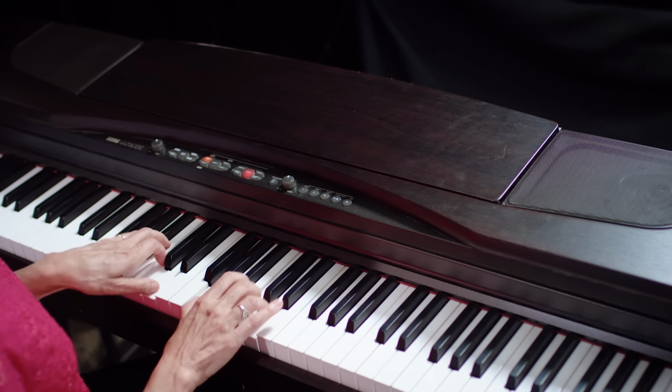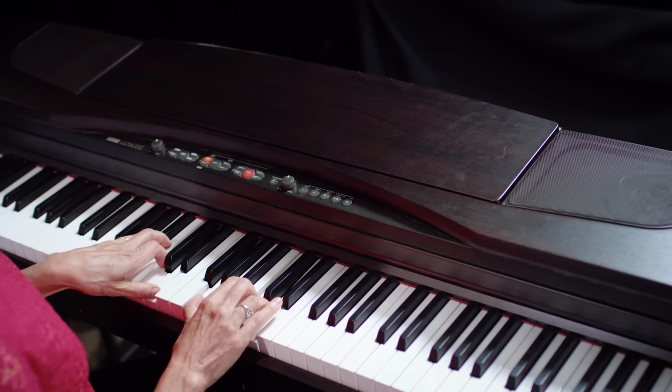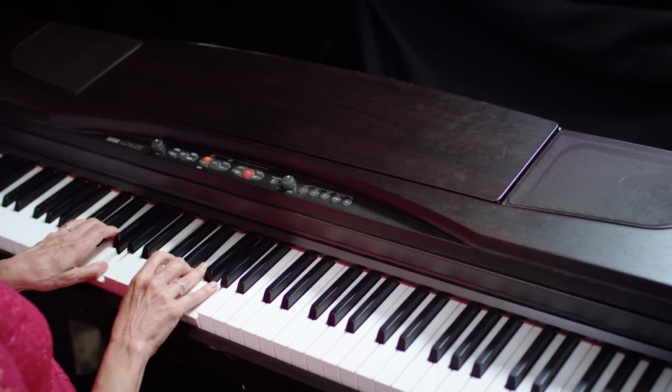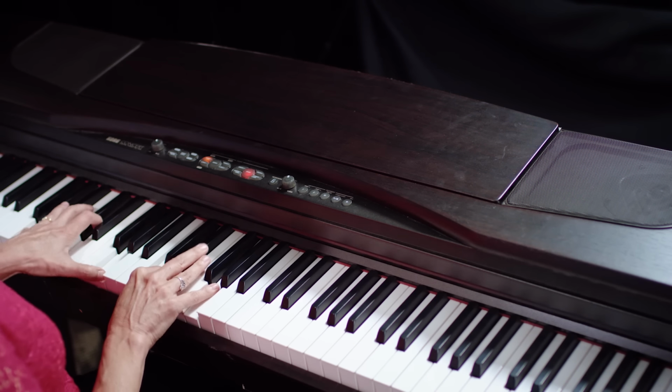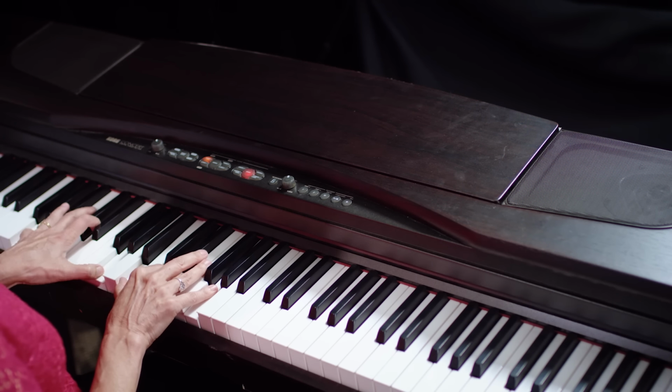And that too is an unresolved sound. So often the sus chord precedes the 5 chord, like so. Creates a little more color, a little more interest there instead of going right to the 5 chord. So there's a quick review on 1-4-5.